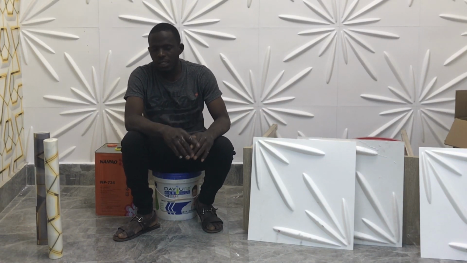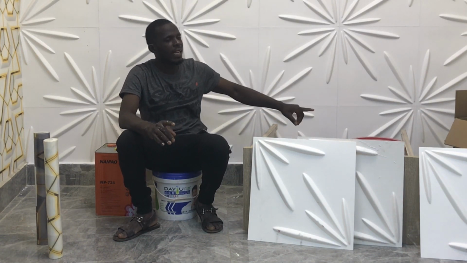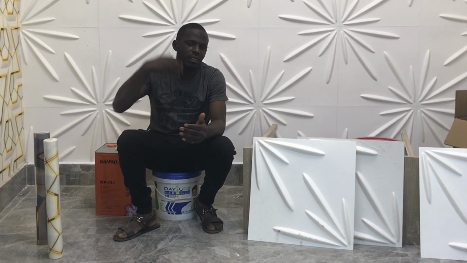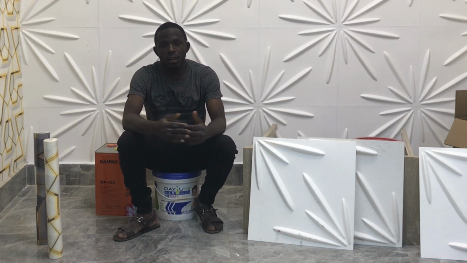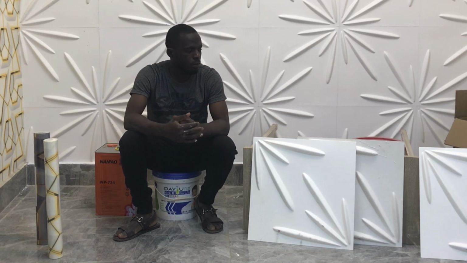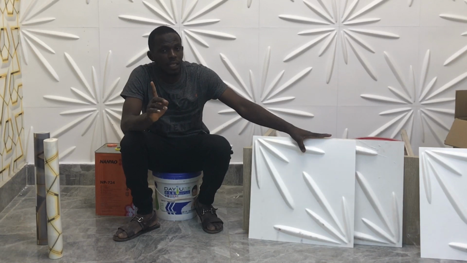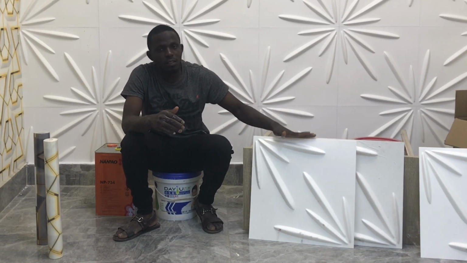Just ensure that you know the measurement of the height and the width. That is the major thing, and you add extra for error, for cutting, off-cut, and some other things. And the cost of installing this is 2,000 naira per meter, depending on the location you are installing this 3D panel.